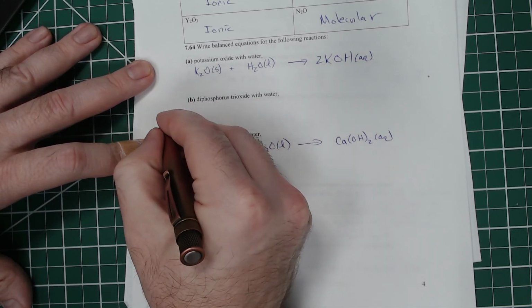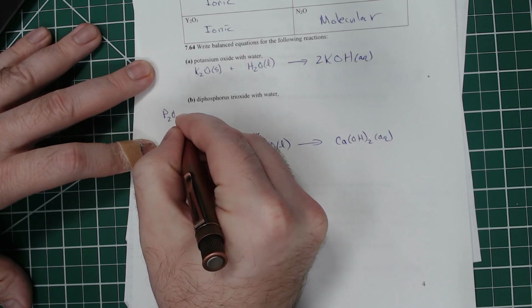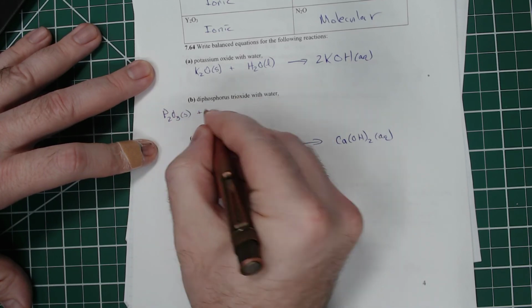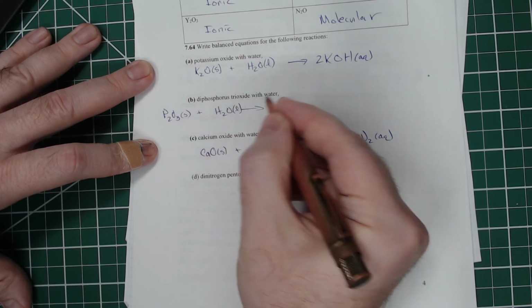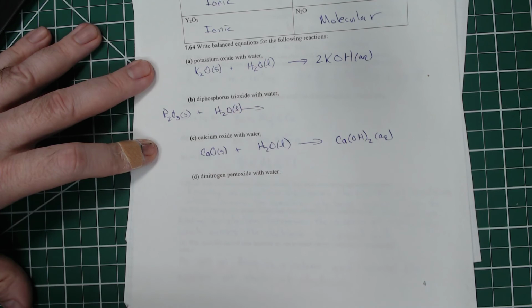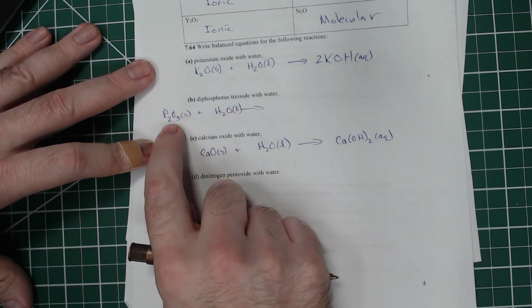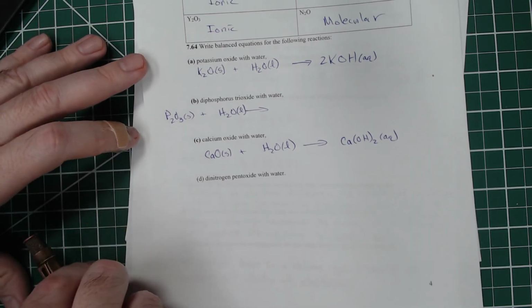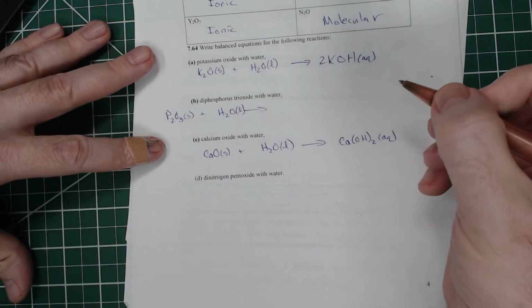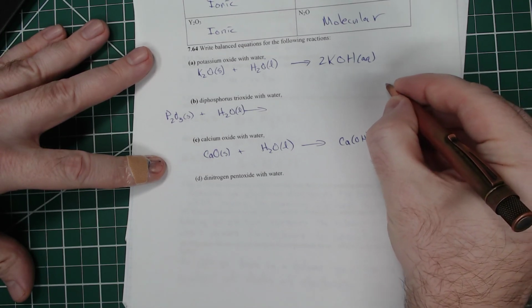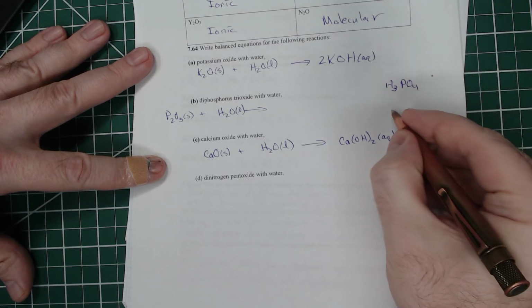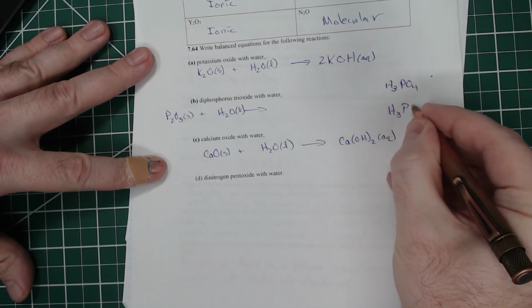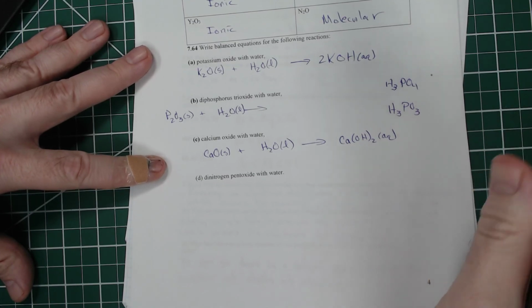Diphosphorus trioxide, so that's P2O3, and that's a solid. And we're going to react that with water. We don't know for sure which oxyacid this is going to form. So let's look at the possible oxyacids that we could form with phosphorus. The ones that we know for sure are H3PO4, which is phosphoric acid, and H3PO3, which is phosphorous acid.